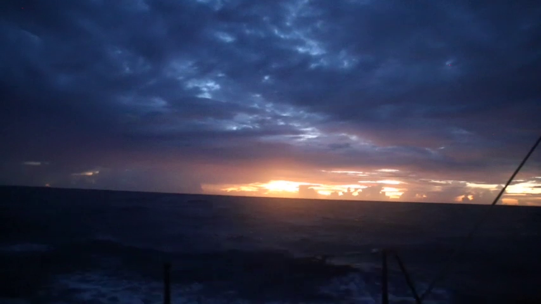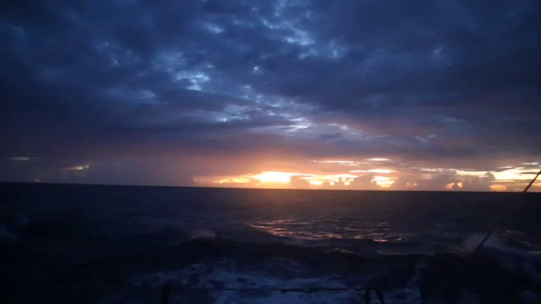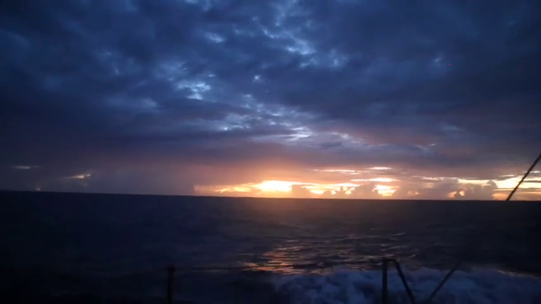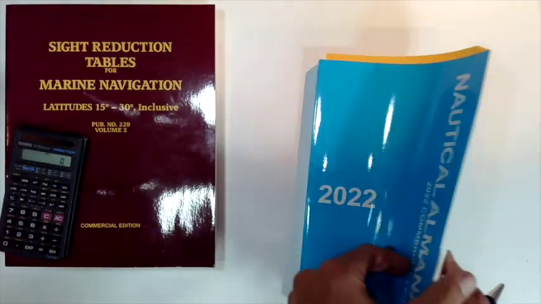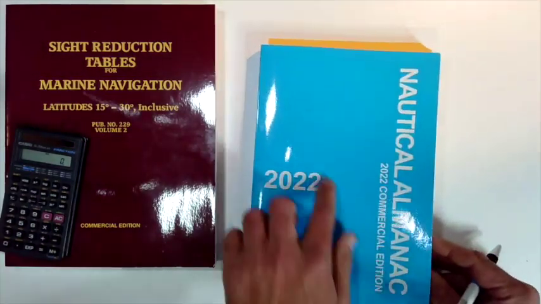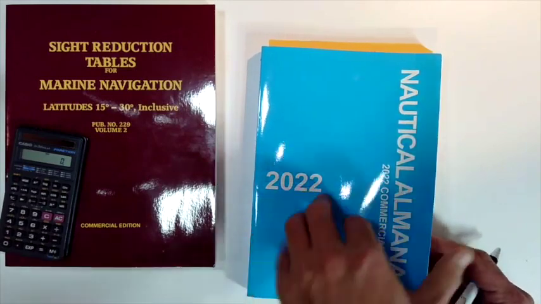Traditionally, nautical twilight is when you go out and observe stars. I found that I like civil twilight better. I guess I have really good eyesight or something, but somewhere in there you can do it. So the way to calculate it, we're going to use the Nautical Almanac, and we're in 2022 for this one.